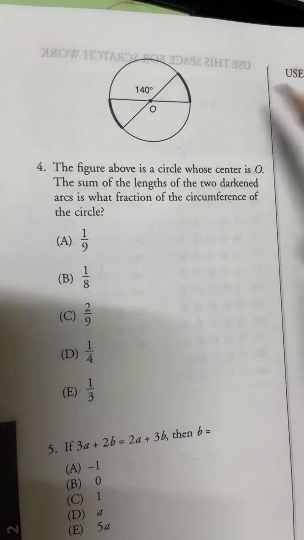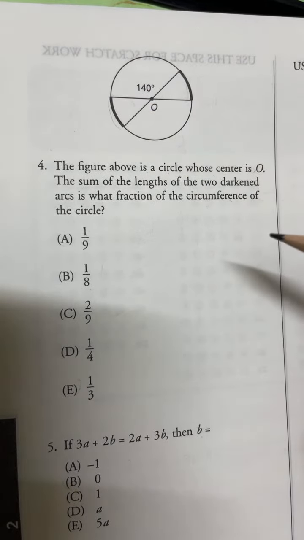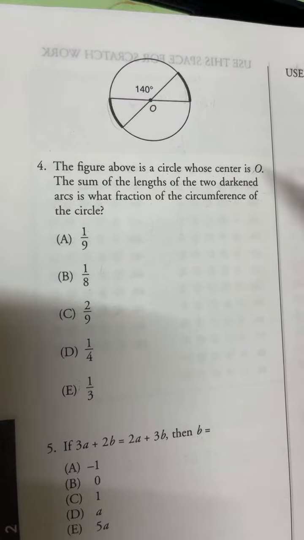Okay, you have been given the picture. These are the darkened arcs which you have to find. All right, so let us answer that together.